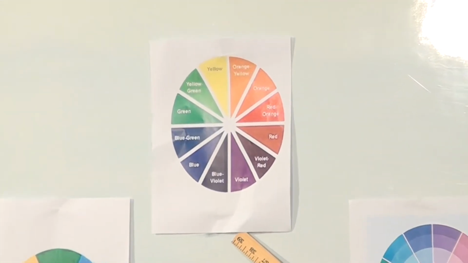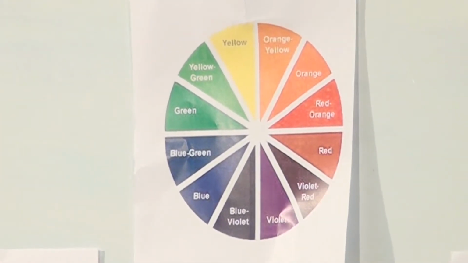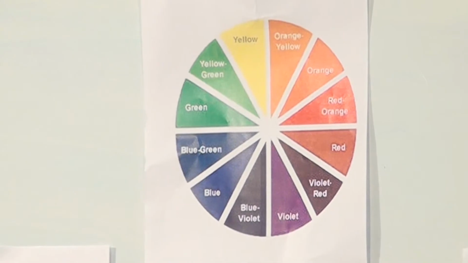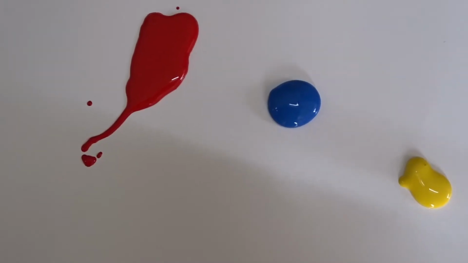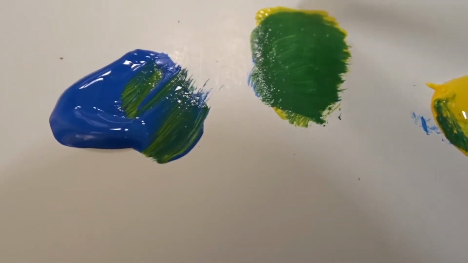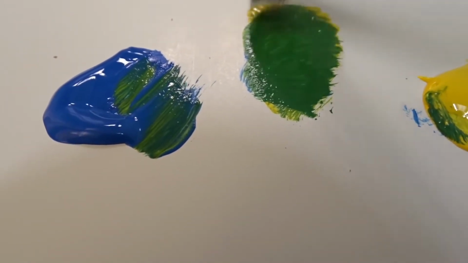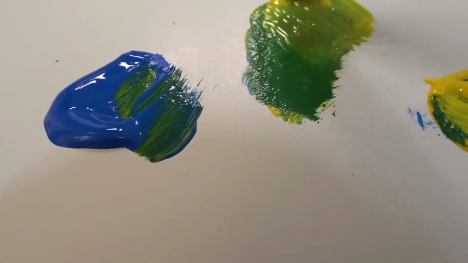So we're going to learn a little bit about colors, because before you paint, you have to know about colors, right? And from the 3 primaries, what are they again? Yellow, red, and blue. A mixture of 2 gives you what we call a secondary color. And that is what the color wheel is telling you.